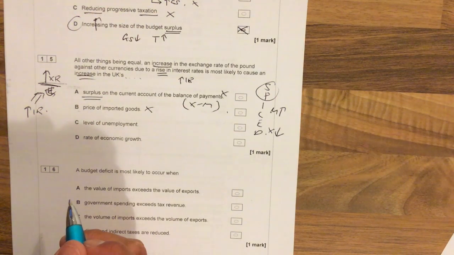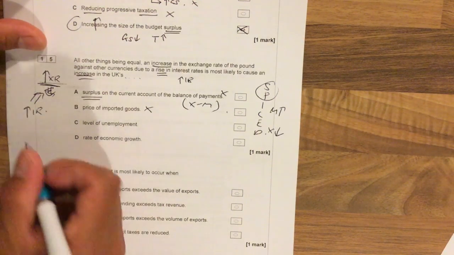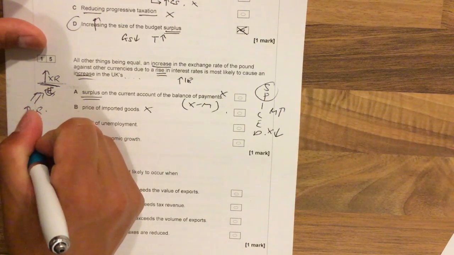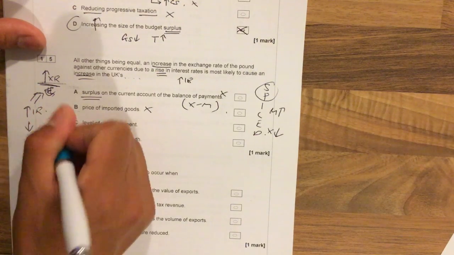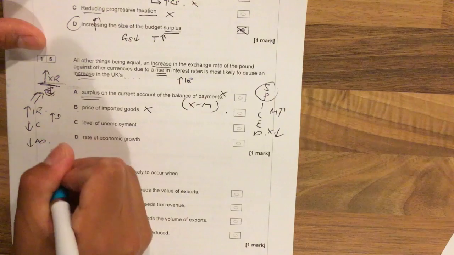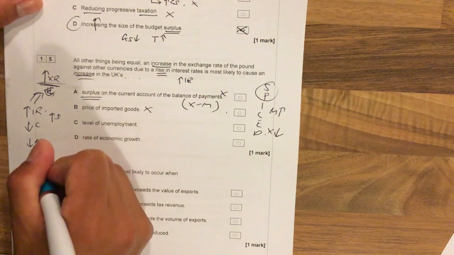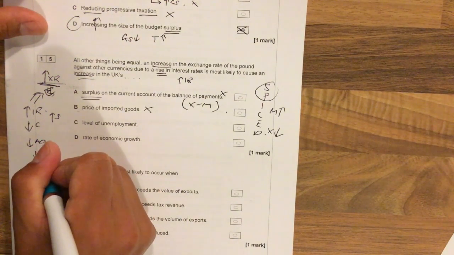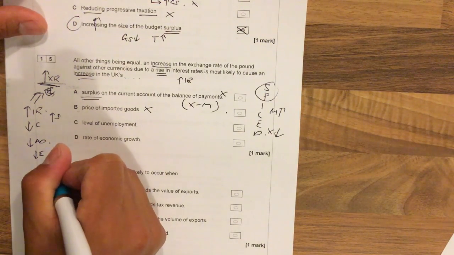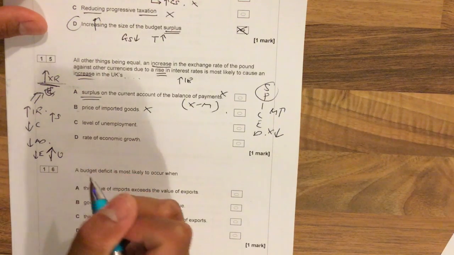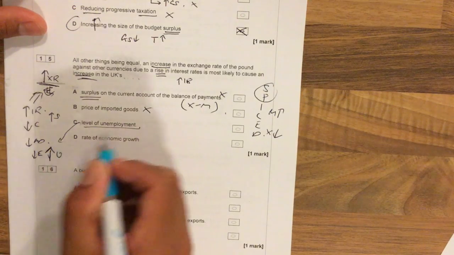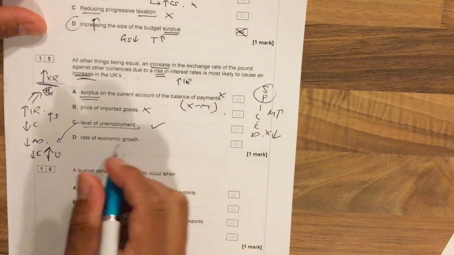So you've got interest rates going up. That means effectively savings is going to go up. Therefore consumption's going down, ceteris paribus, AD is going down, and when AD goes down, employment will go down, which means unemployment is going to go up. So an increase in the level of unemployment is correct. And let's just go through what the other one is.